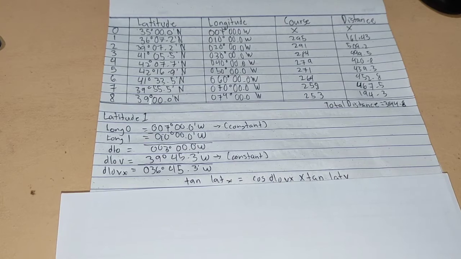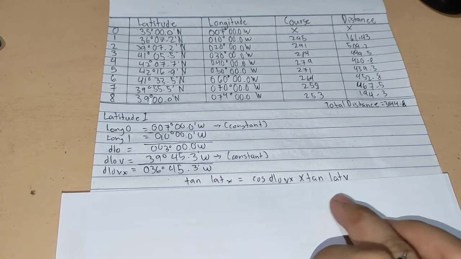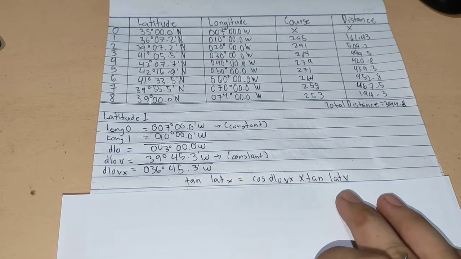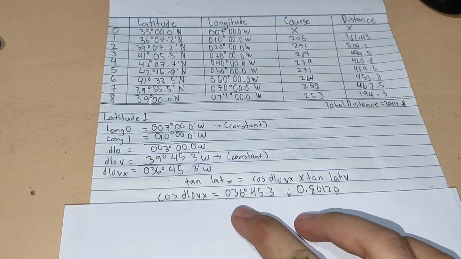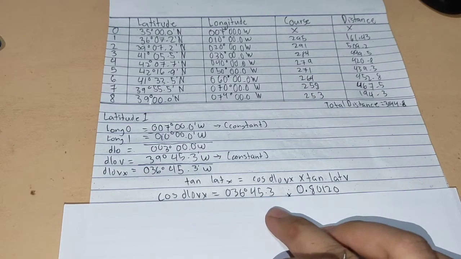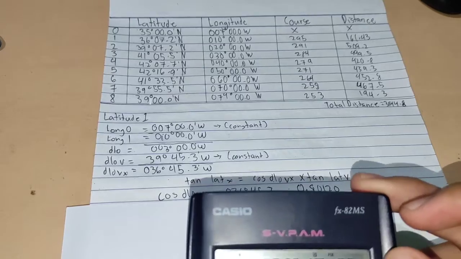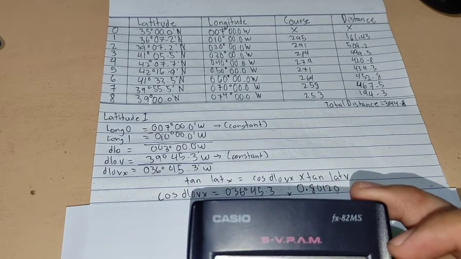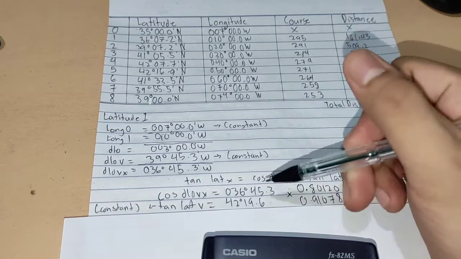So now we have the formula here. Tan lat x is equal to cos DLO vertex times tan lat vertex. So we need to perform it. So first, we have the cos DLO vertex, which is 36 degrees 45.3 minutes. So we need to input that in our calculator. So cos 36 degrees 45.3 minutes equals 0.80120.